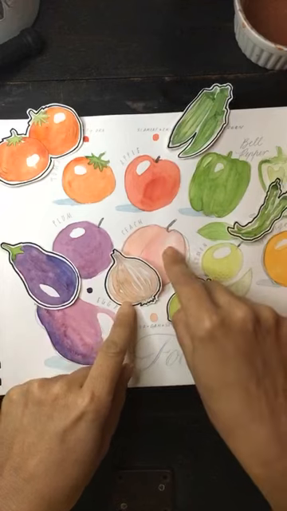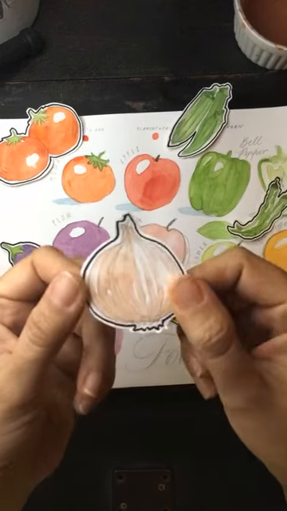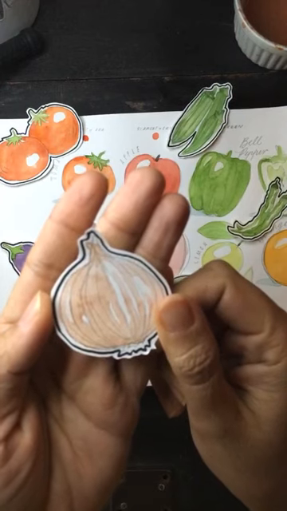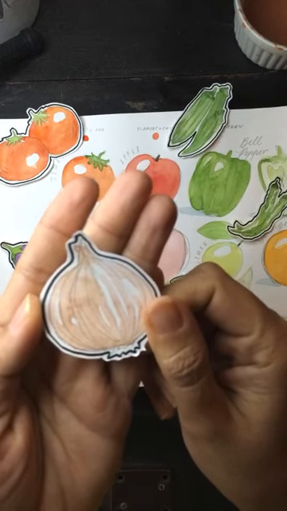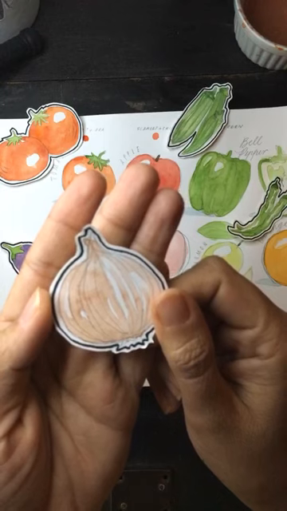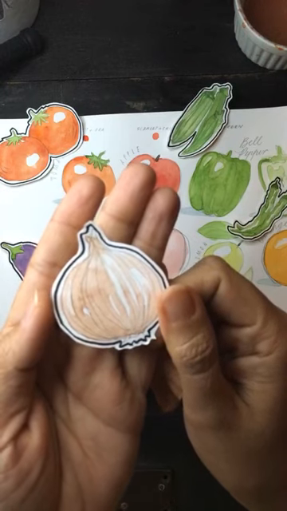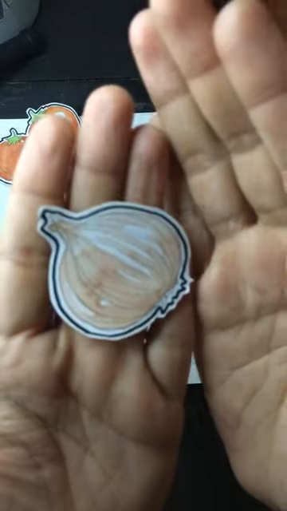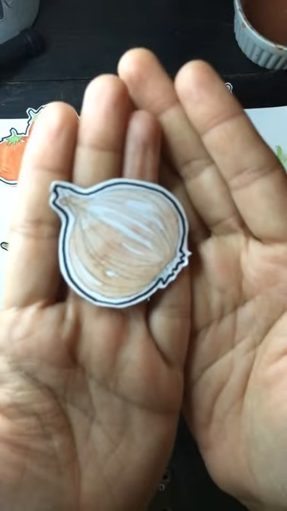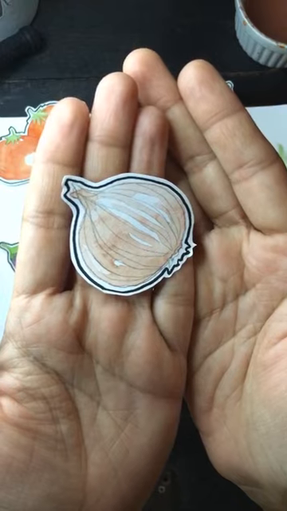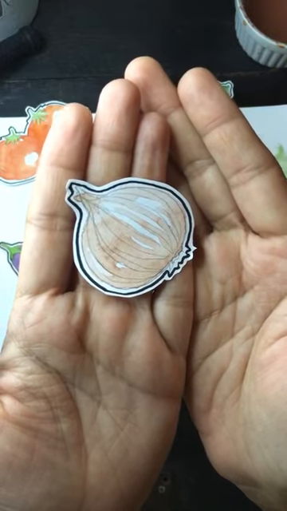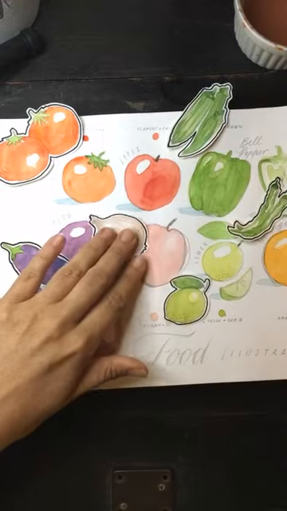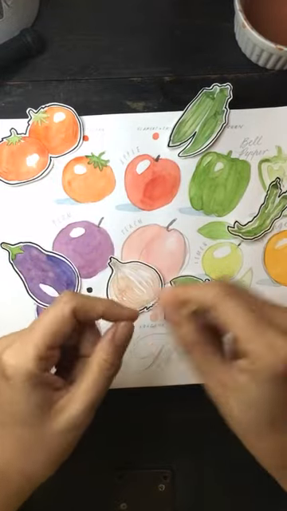Onion, it's almost exactly the same color as the peach, but a little more burnt sienna, I think. I'll just hold it closer. Let's see. A little further. The colors on the screen could be a little weird, but please test out your colors.